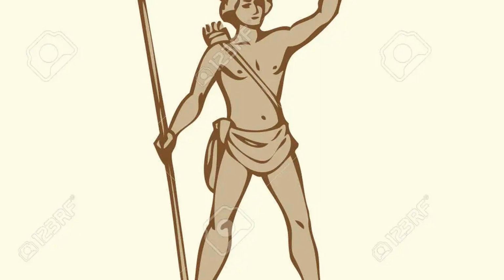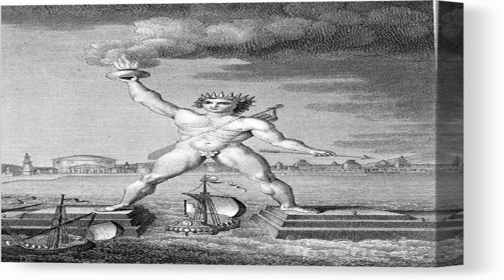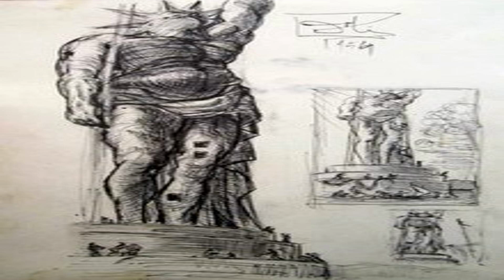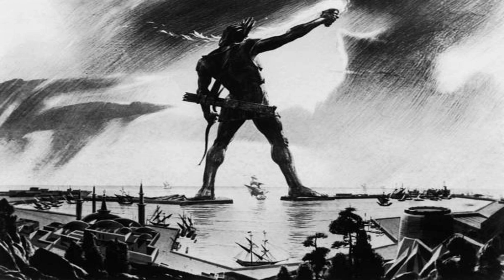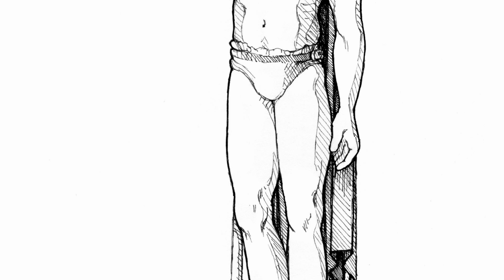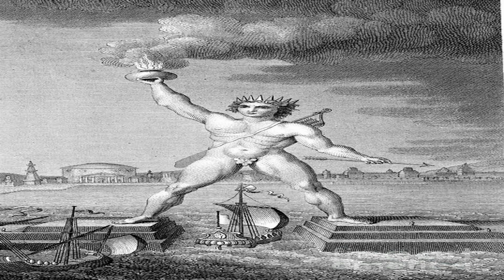While there are no original artifacts from the Colossus of Rhodes that have survived to the present day, there are many artistic depictions of the statue that have been created over the years. These depictions give us a sense of the massive size and grandeur of the statue, and they continue to inspire awe in people who see them. The Colossus has become a symbol of human achievement and ingenuity, a testament to what we can accomplish when we put our minds to it.